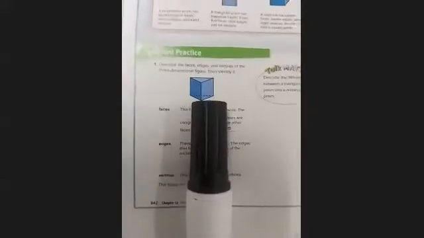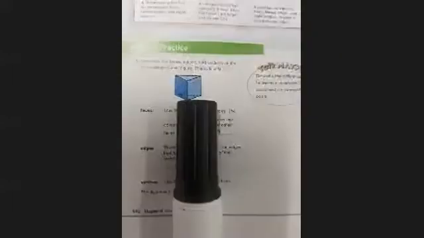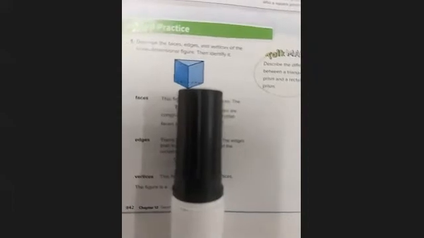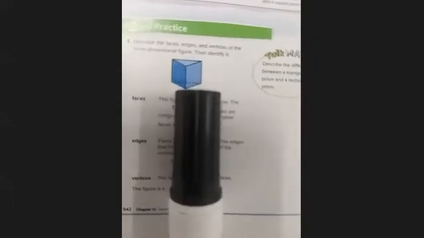Read, my son. Describe the faces, edges, and vertices. Not edges, okay? Edge, the D is silent. Not vertices.